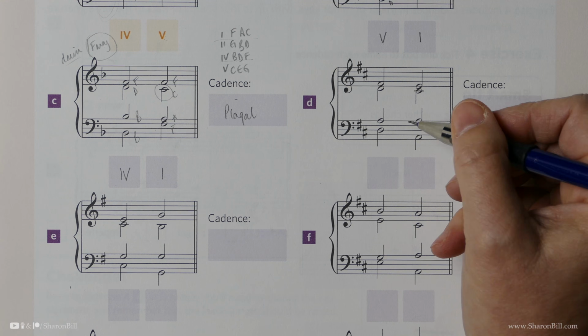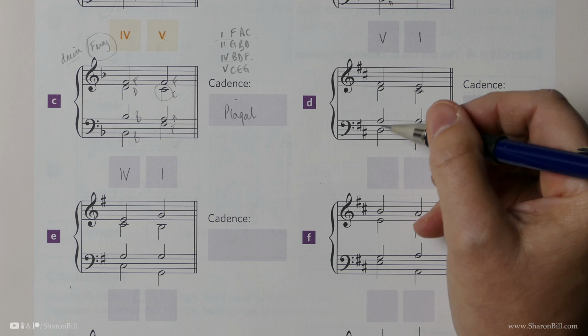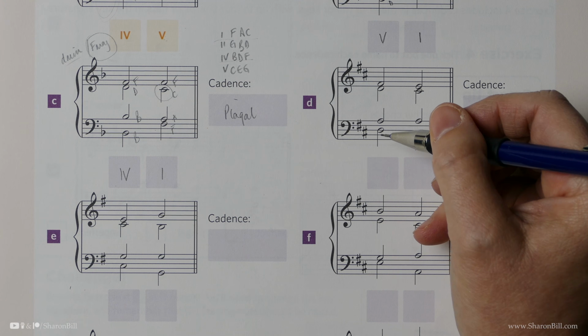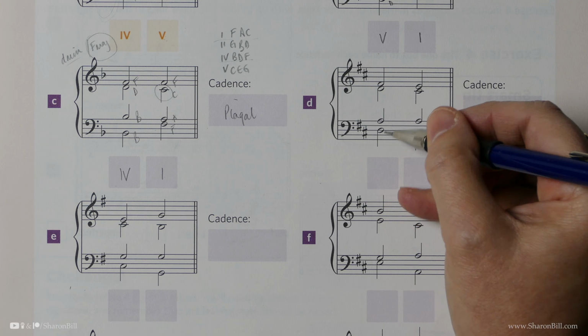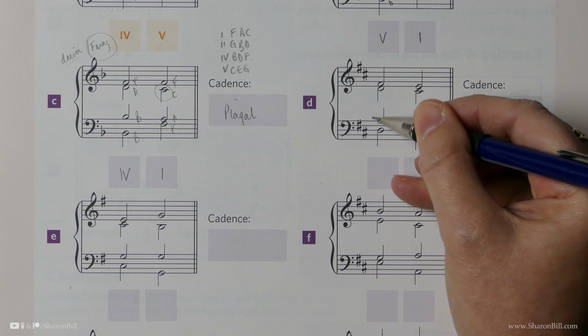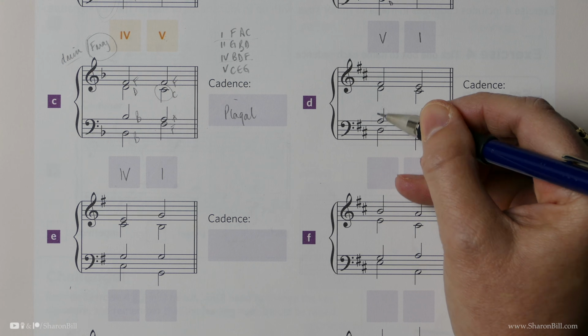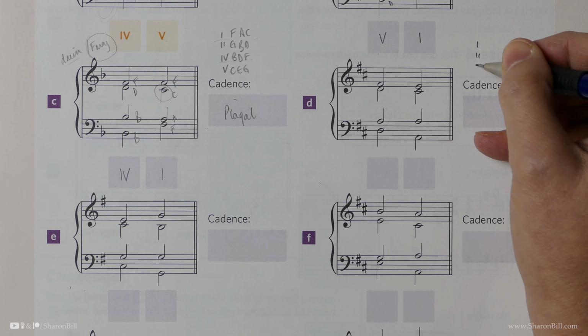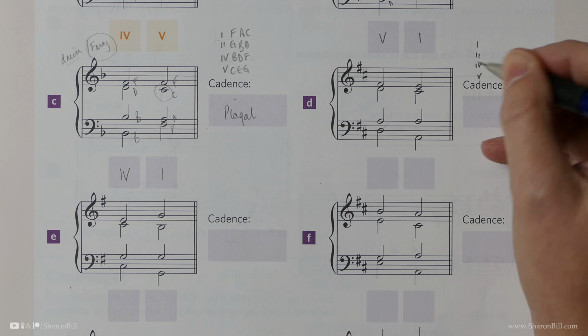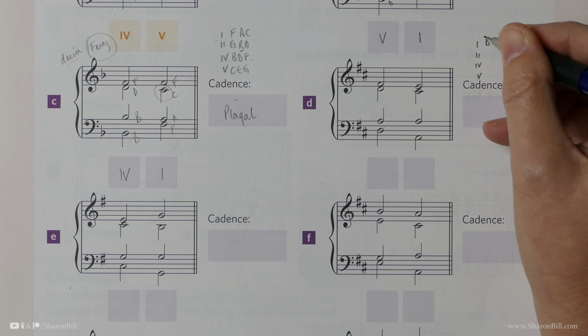So let's see what's happening here. So we could be in D major, we could be in B minor. B minor would require the raised 7th of an A sharp. That's not there. So it must be D major. And so our chords 1, 2, 4 and 5, starting with D as chord 1.